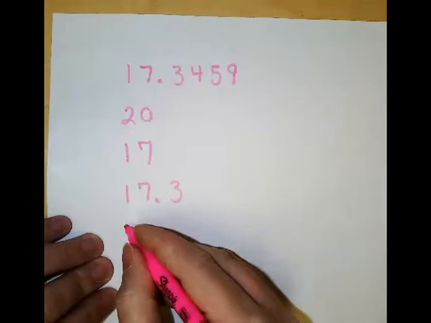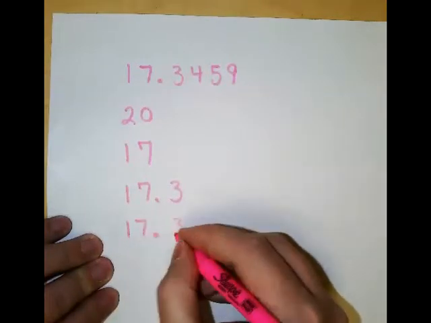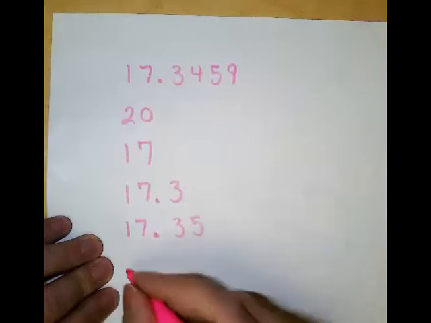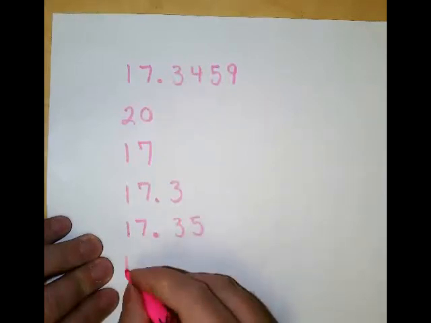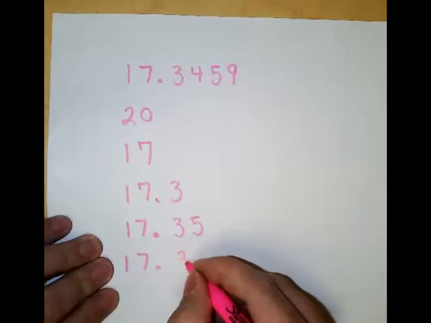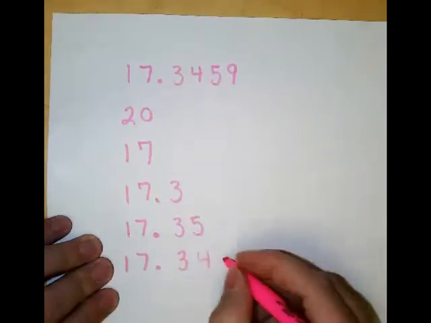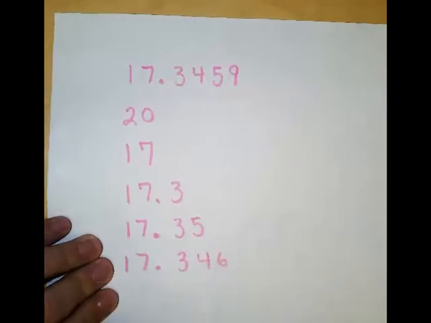The nearest hundredth, 17 and 35 hundredths. And the nearest thousandth, 17 and 346 thousandths.